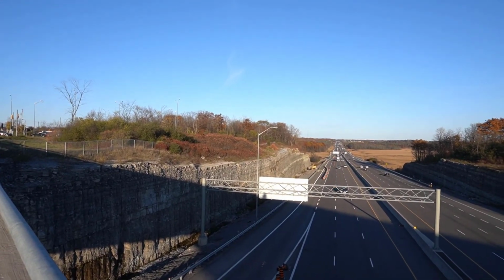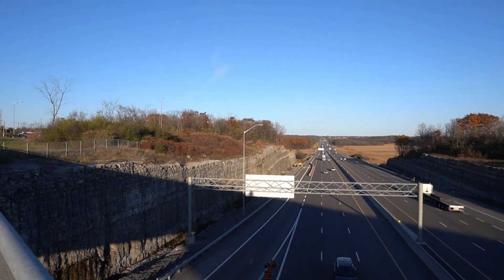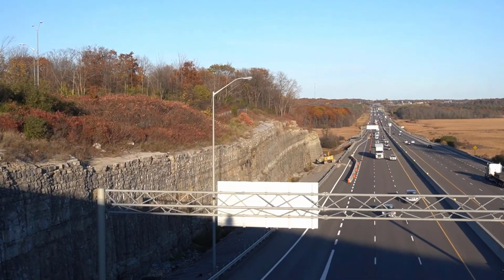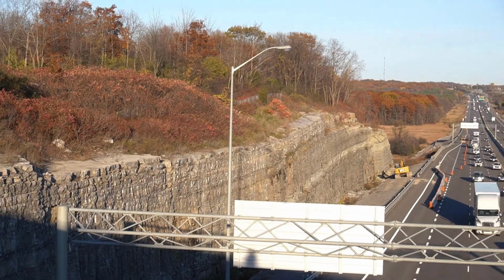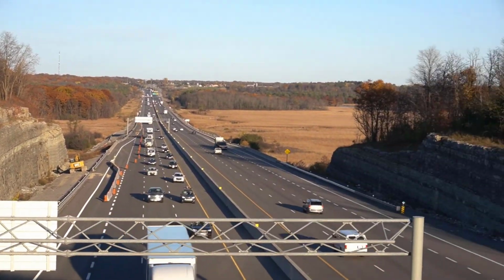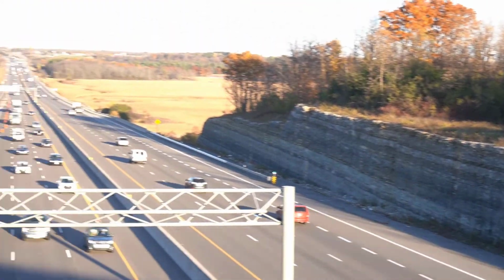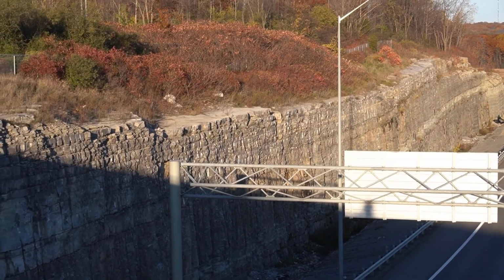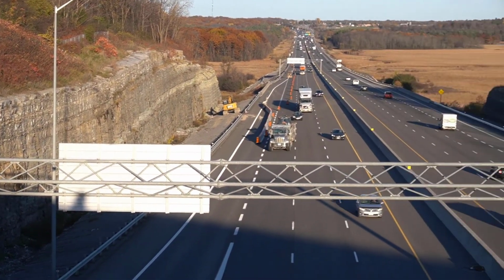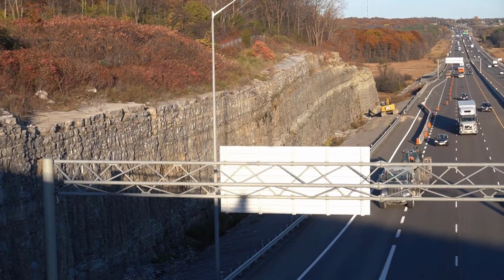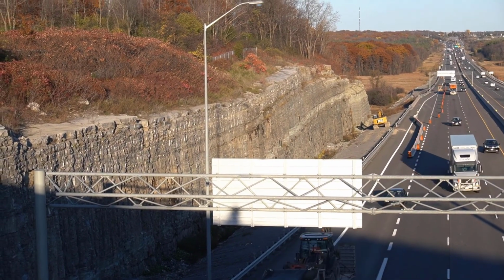On top of the 401 at Montreal Street, and there again you can see that thick sequence of layered limestone, sedimentary rock. There's a significant amount of engineering involved in blasting and widening this highway cut so that that rock does not get destroyed.